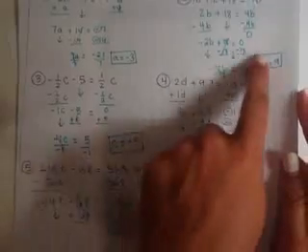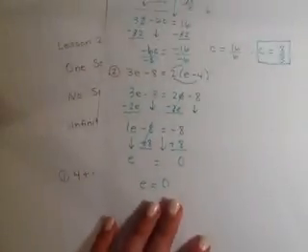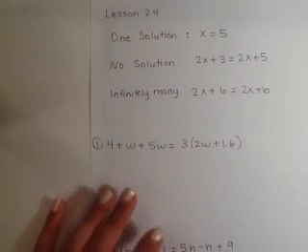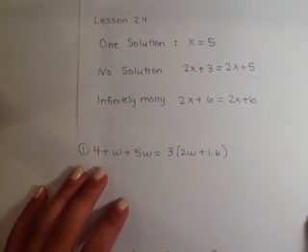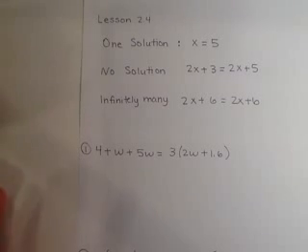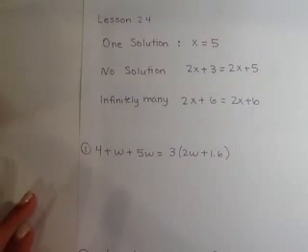So if I gave you these problems that we've all done, and I said, is it one solution, infinitely many, or none? All of these problems we have completed in 2.1 and 2.2 have been one solution. Now there's two other options that you may be faced with. You may come to find a no solution or infinitely many.